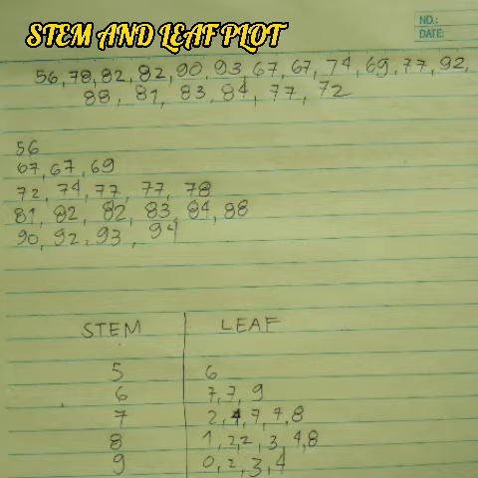77, 72. Para mas lalo natin maunawaan kung ano nga ba ang stem and leaf plot, first is i-organize muna natin siya from decades. Kagaya ng 56, 67, 67, 69, 72, 74, 77, 77, 78, 81, 82, 82, 83, 84, 88, 90, 92, 93, 94. Then, mag-create tayo ng plot with the stem as the tens and the leaves as the ones. So, ang magiging stems natin is yung 5, 6, 7, 8, and 9.